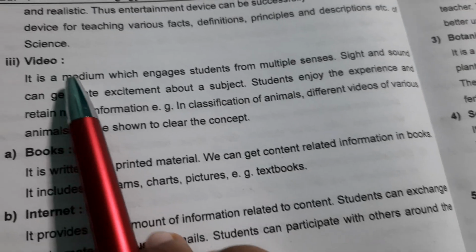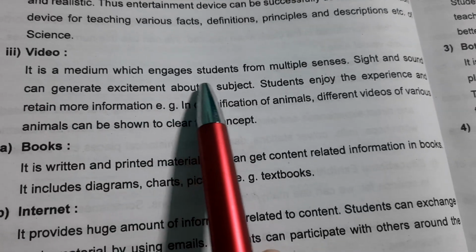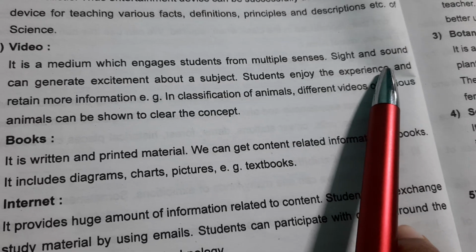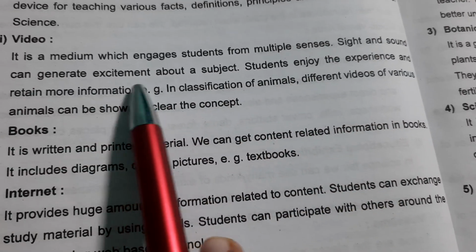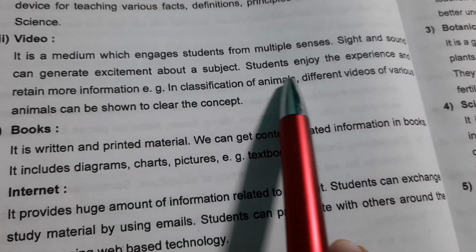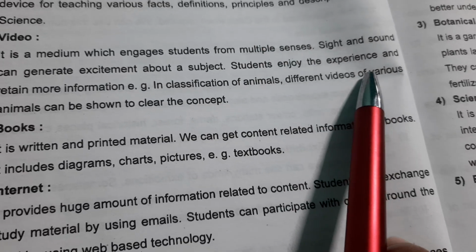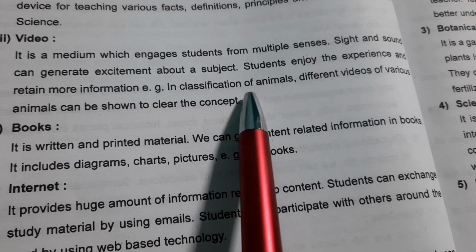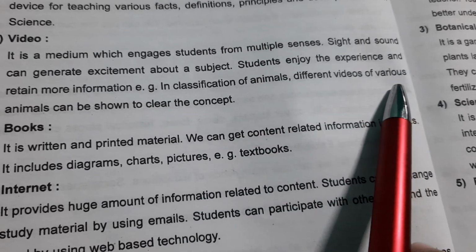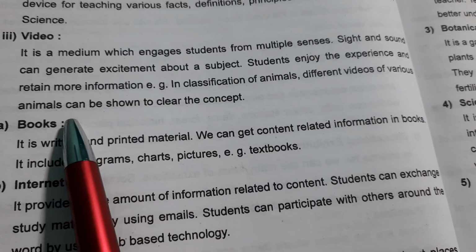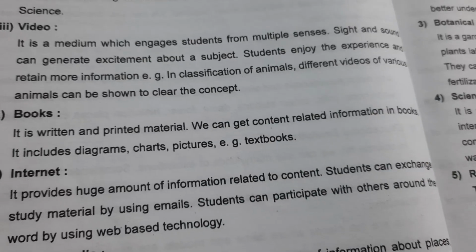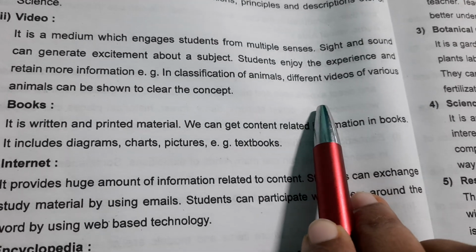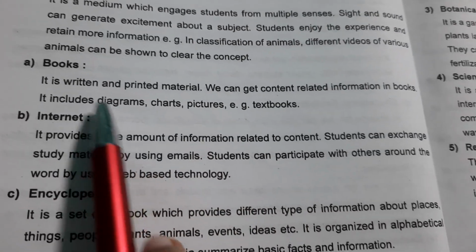Videos. Next is videos. It is a medium which engages students through multiple senses, sight and sound. It can generate excitement about a subject. Students enjoy the experience and retain more information. Example, in classification of animals, different videos of various animals can be shown to make the concept clear. Okay, just take down these notes. I hope you can see this clearly.